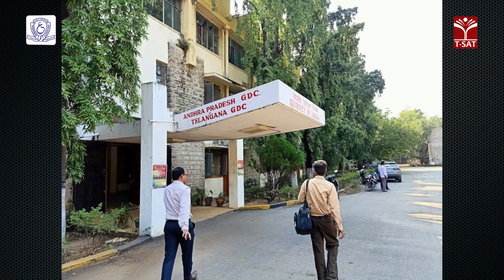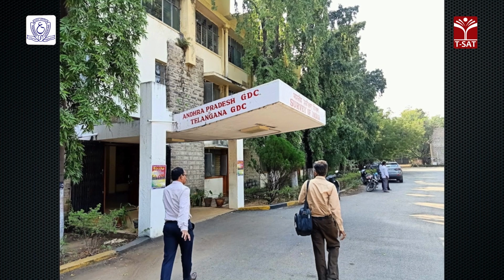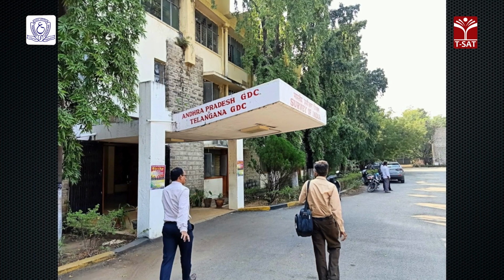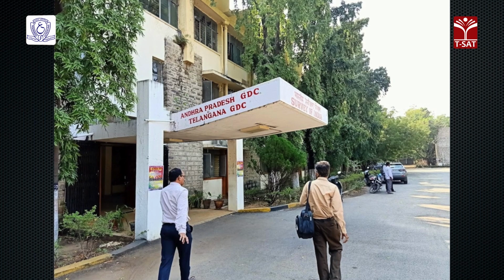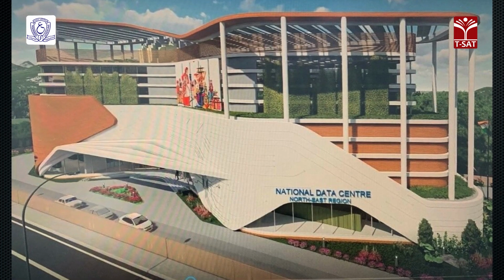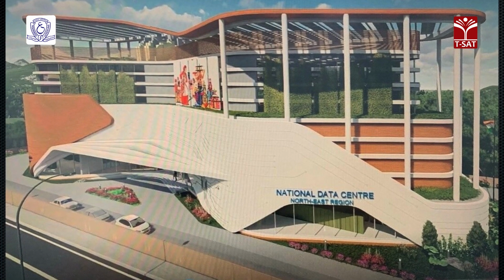In India, there are several data centers from where one can procure data, for example, Andhra Pradesh Geospatial Data Center, Hyderabad, Assam and Nagaland Geospatial Data Center, Guwahati.